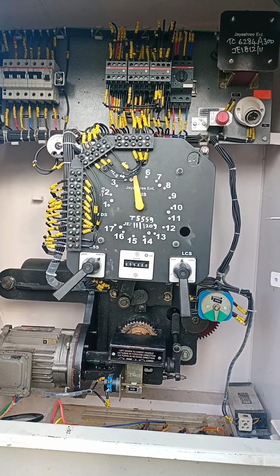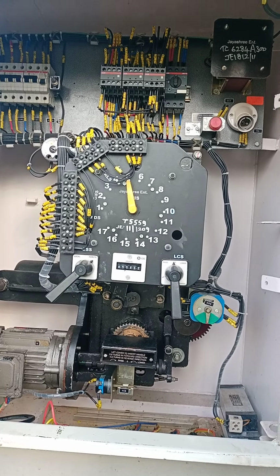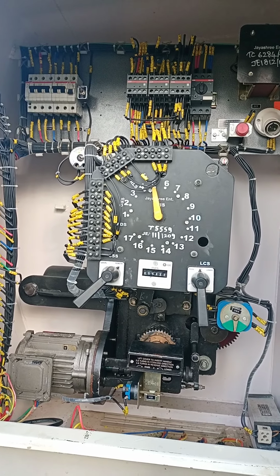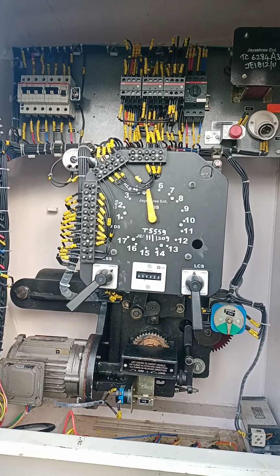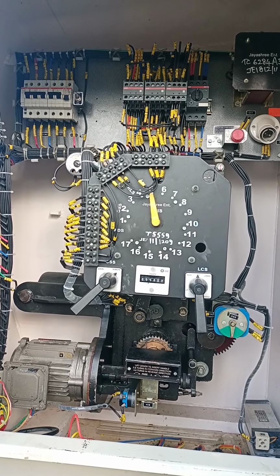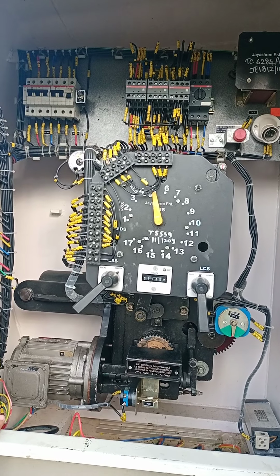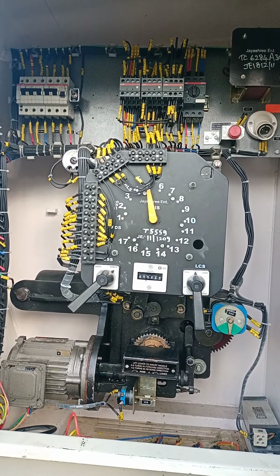Similarly, it is the same for step down. For example, if your voltage has increased from 11 kV to 11.2 kV, and now you want to decrease it, you will give the step down command. That step down command will go to the contactors, and it will go to the motor, and it will step down one tap.